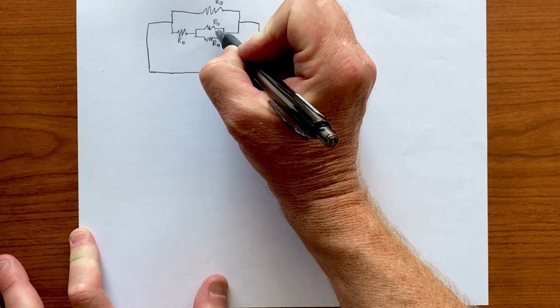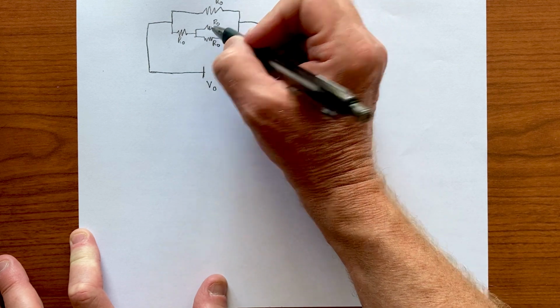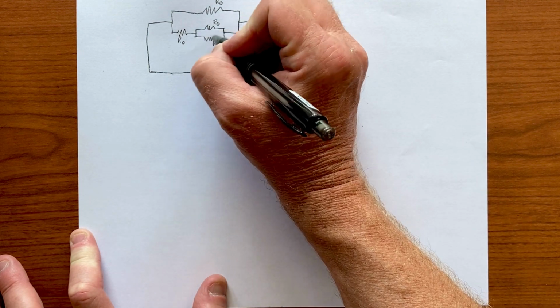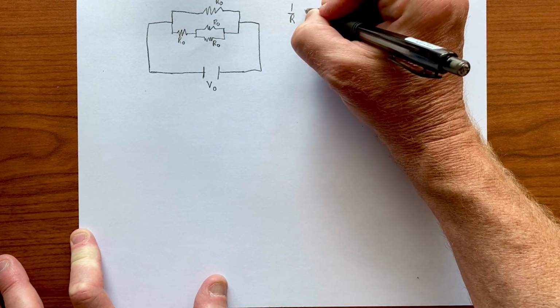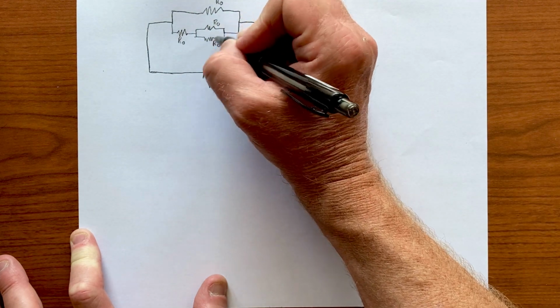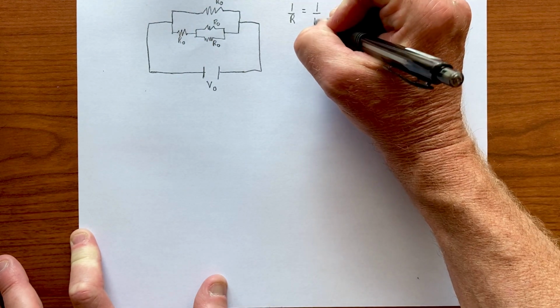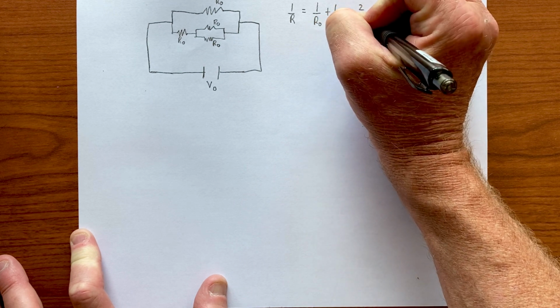So we have a little piece here where the resistors are in parallel, and we can think of one overall resistance satisfying 1 over R, being the equivalent resistance of this part, equal to 1 over R naught plus 1 over R naught, which is 2 over R naught.